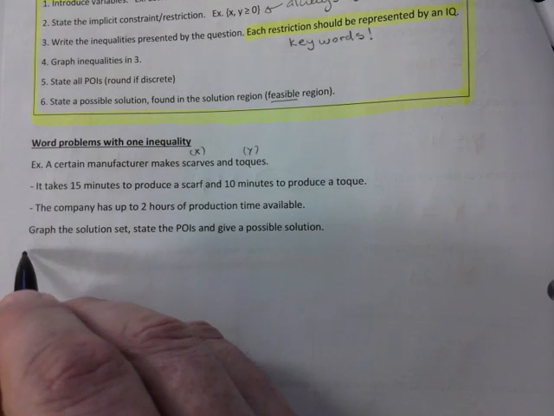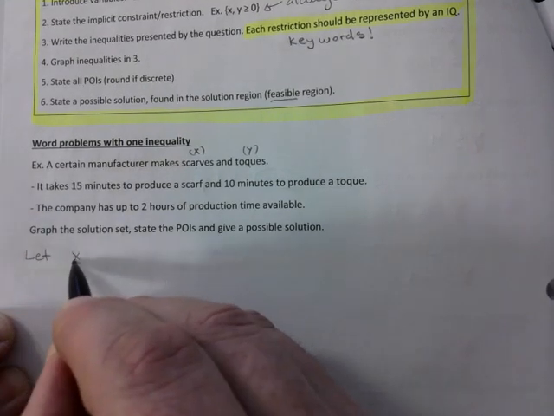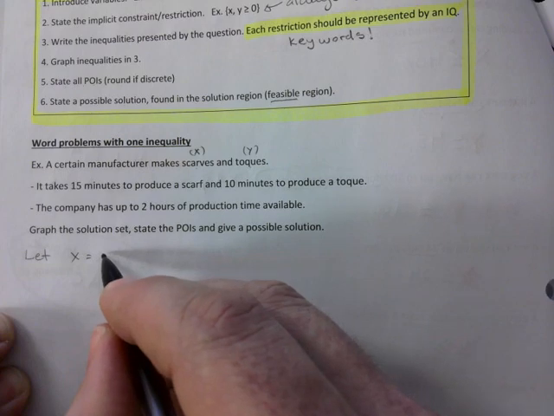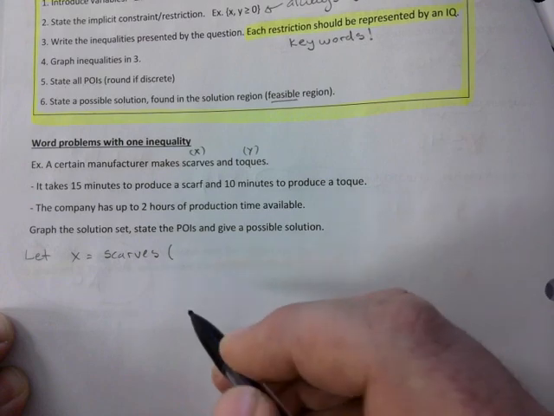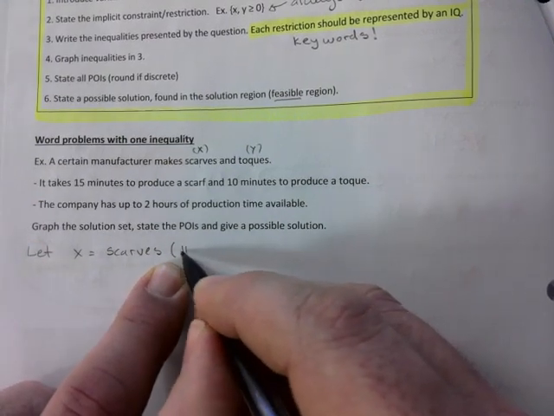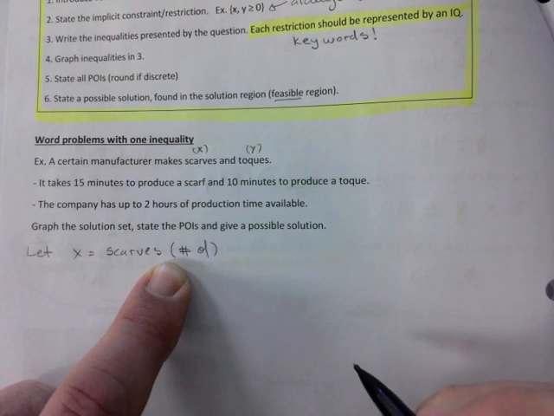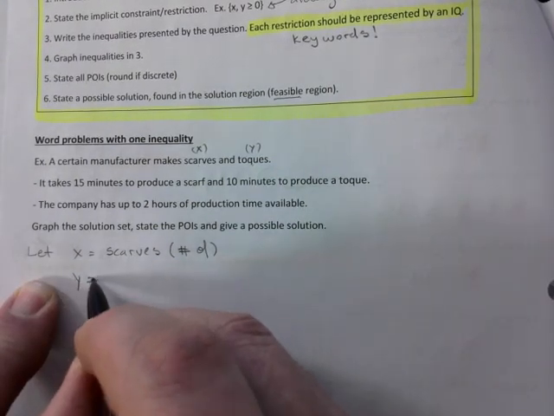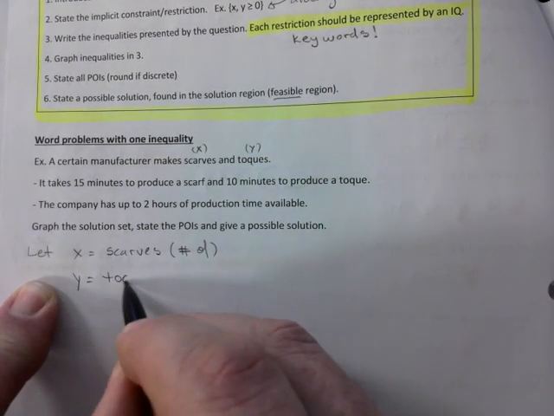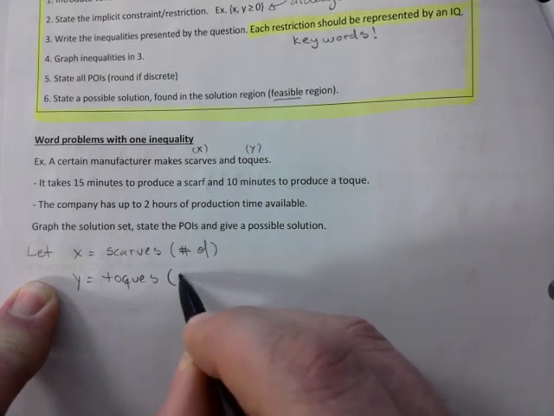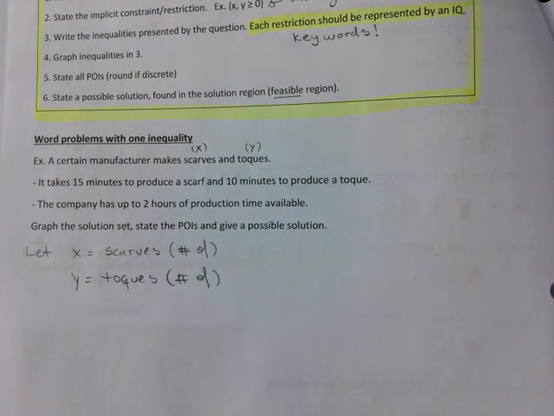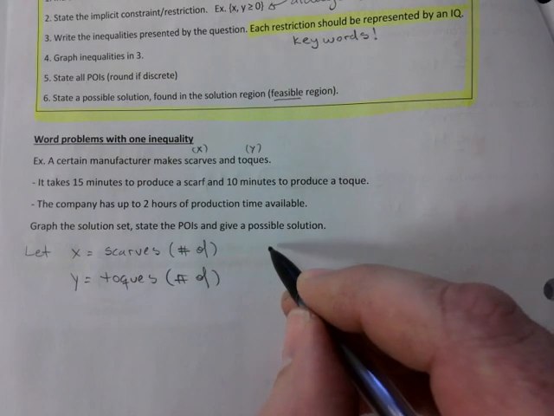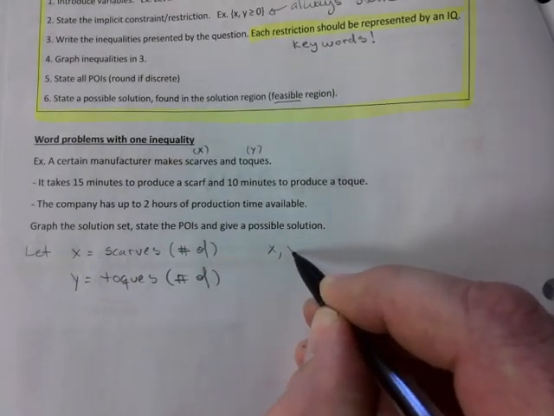So I'm going to first say let X be scarves, but not just that, you also want to identify the units: number of, okay? And then Y would be toques, and that's also number of. So those are the variables and that's what they represent. Step number one.